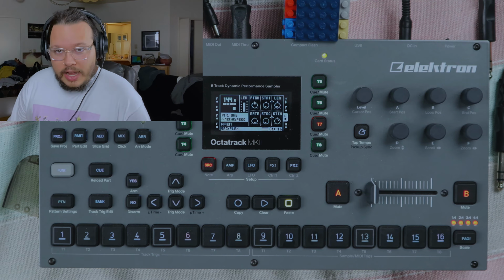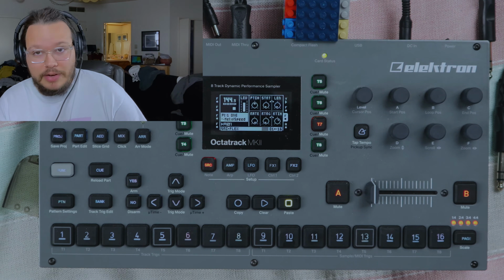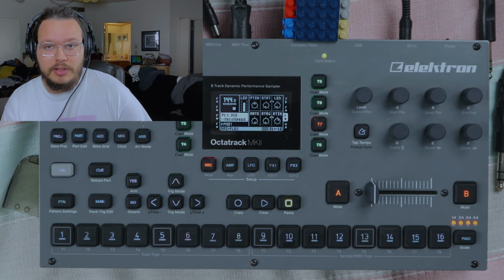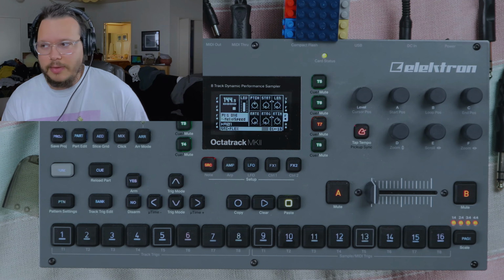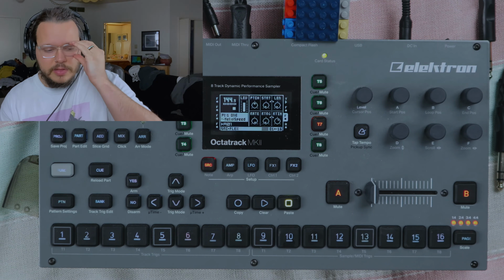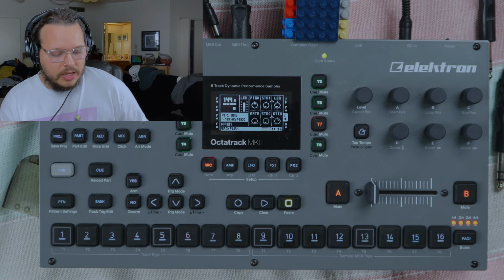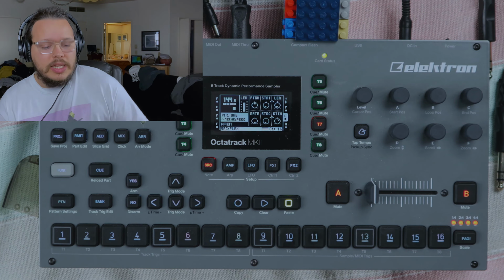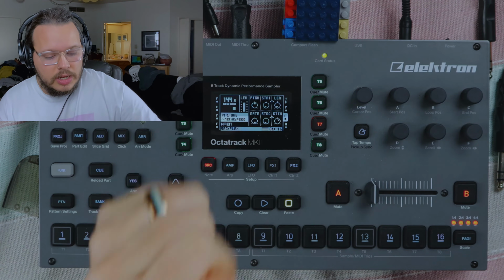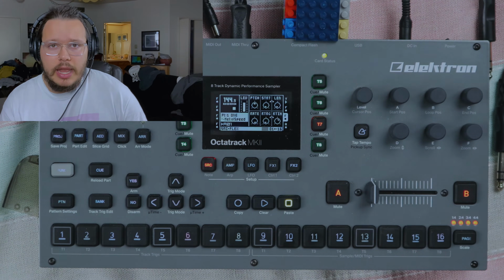So the Octatrack, as you know, is a bit of a beast. And for a lot of people, it feels unconquerable. It feels like there's too much going on. They can't quite get their head around it. They don't even know where to start. And so I've spent some time over the past week working with just the Octatrack, trying to come at it from the perspective of a new user and asking myself, what can I do as a user to make the experience smoother and easier?